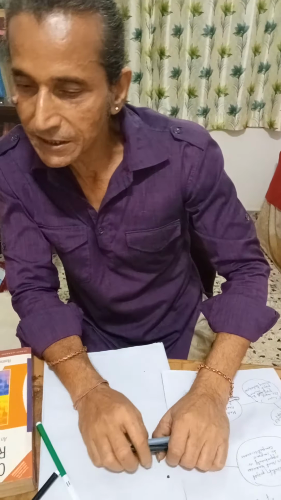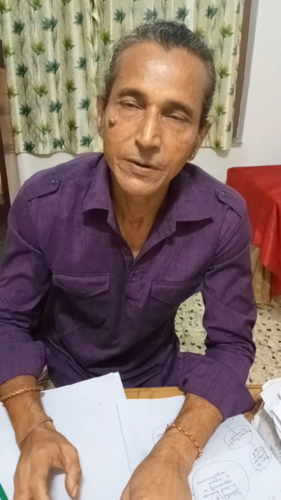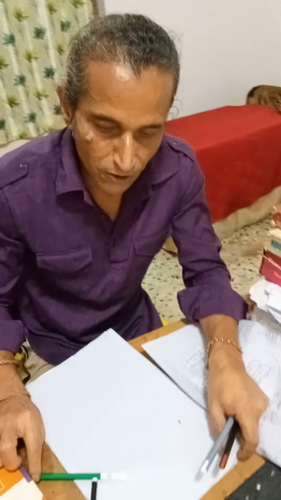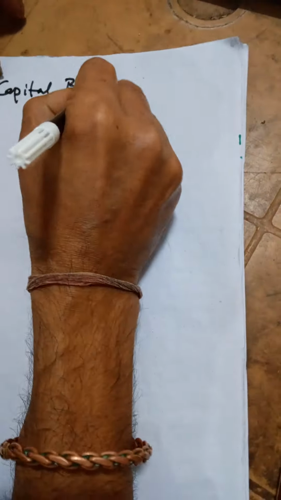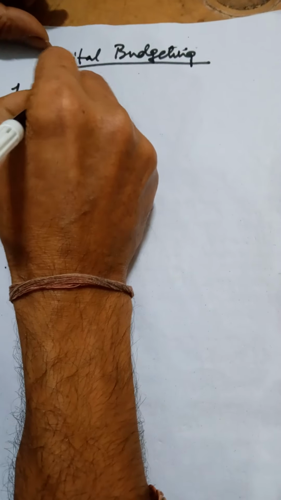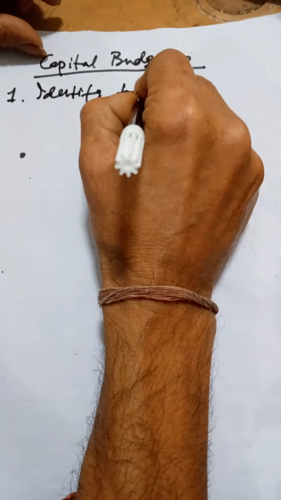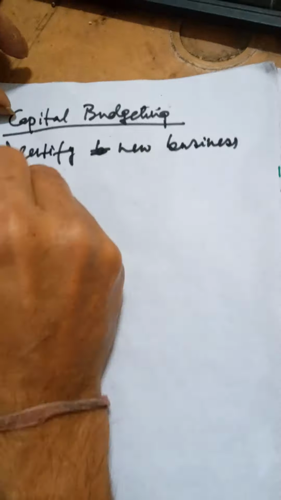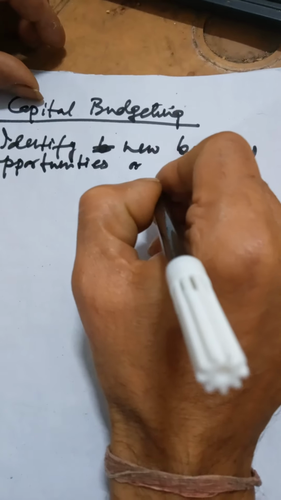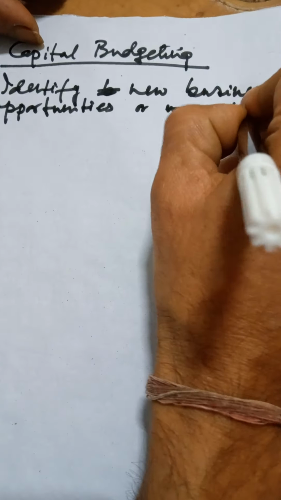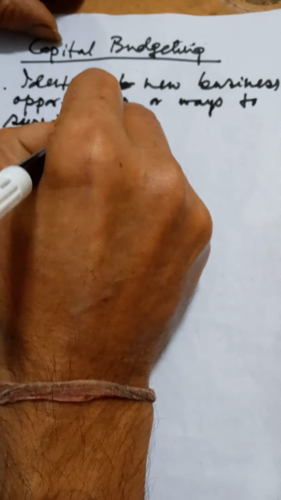So, capital budgeting involves certain steps, and I am writing the steps, and I will request you to look at my copy. Steps in capital budgeting. Number one is identify new business opportunities or ways to survive in the market.